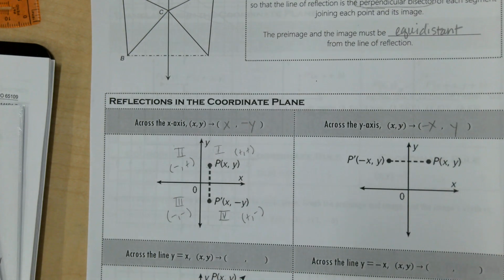Let's write that down. I'm going to get this capsule first.